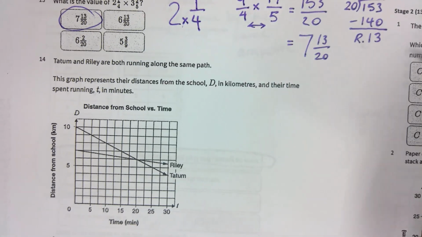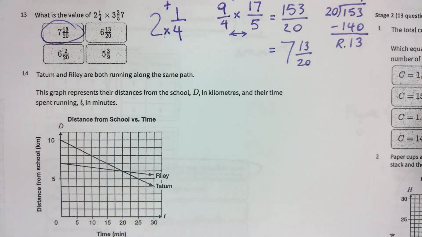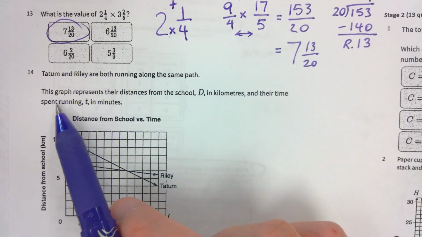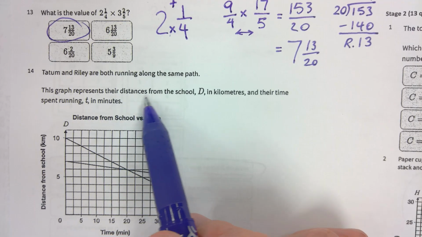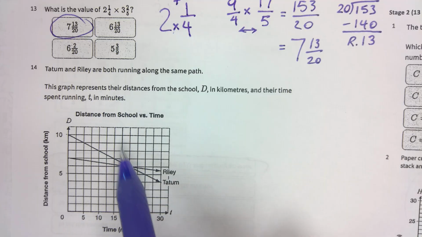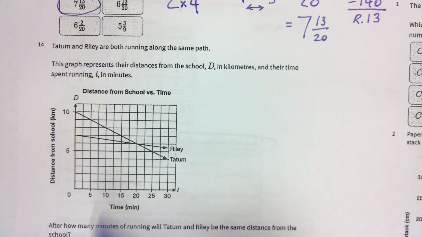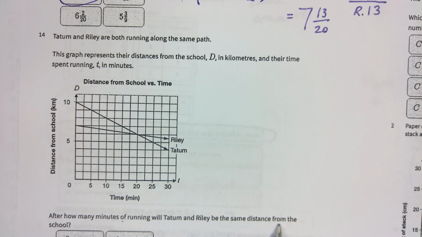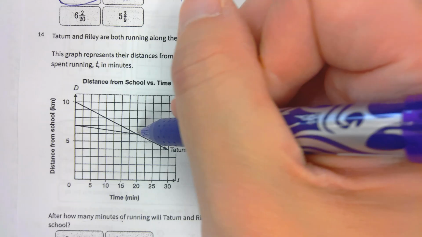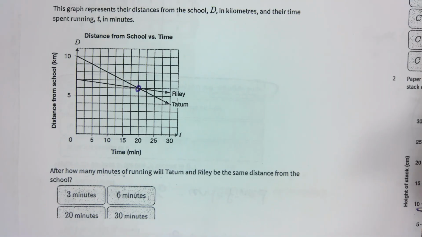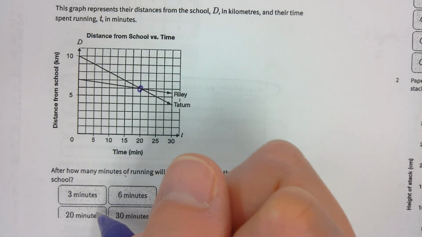Okay, last one in stage 1. Tatum and Riley are both running along the same path. The graph represents their distance from the school in kilometers and their time spent running T in minutes. After how many minutes of running will Tatum and Riley be the same distance from the school? Right, so which is the intersection point right here. And it is 20 minutes.